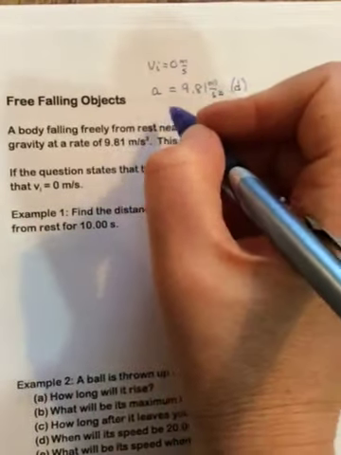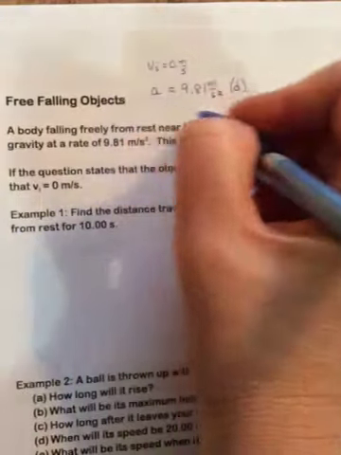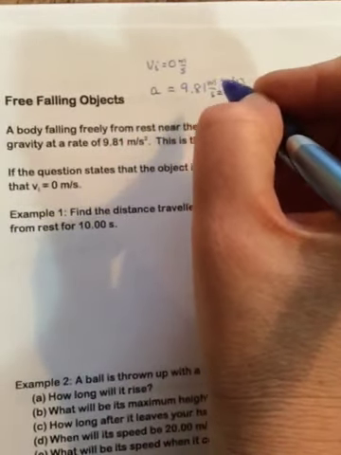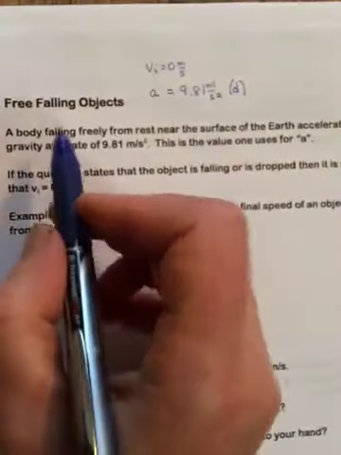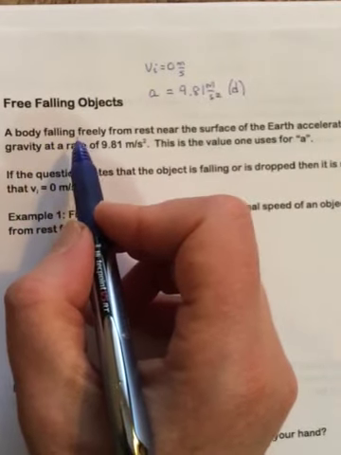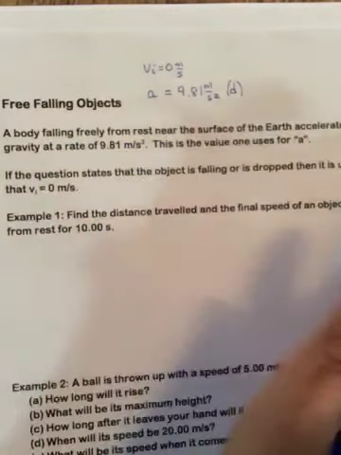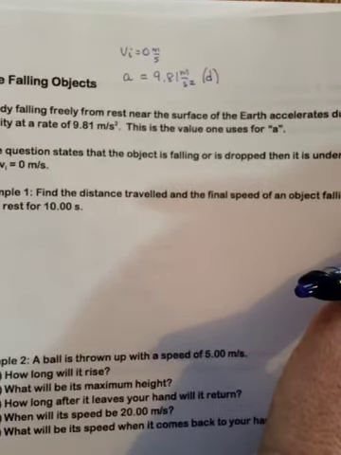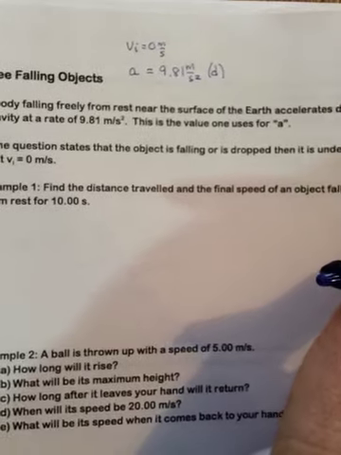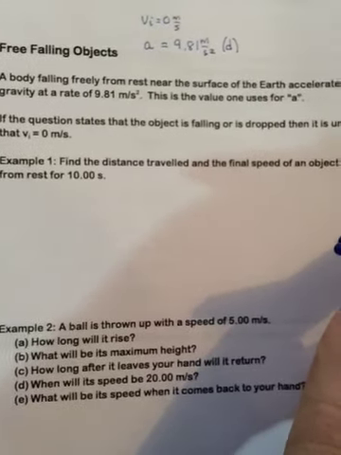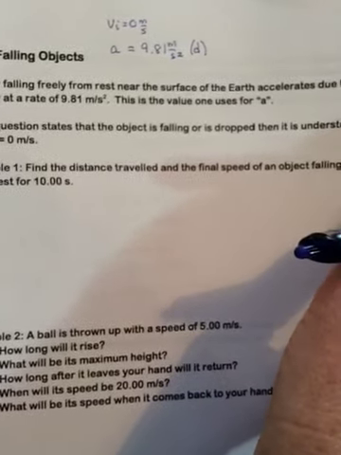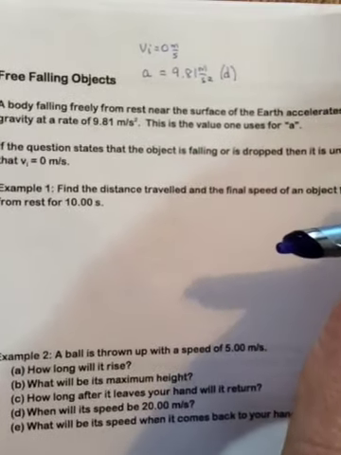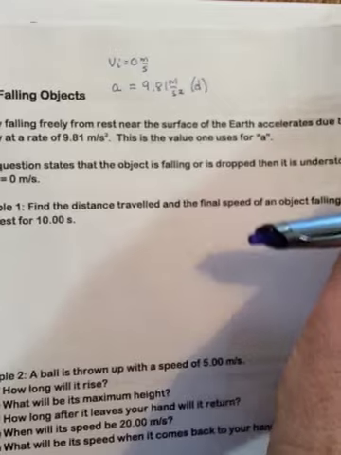Okay? So in a question then, they won't necessarily tell you these things. They'll just say it. So if you look at your sheet, a body falling freely from rest near the surface of the Earth accelerates due to gravity at a rate of 9.81 meters per second squared. So this value is what one uses for A. So if it states it's falling or dropped, it's understood VI is 0.